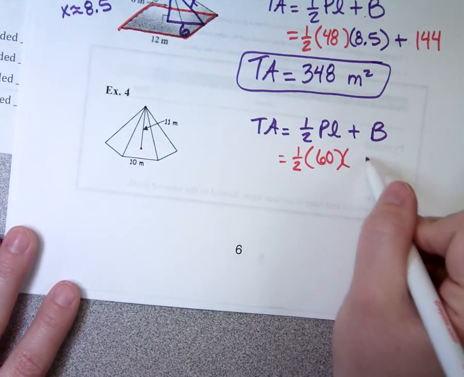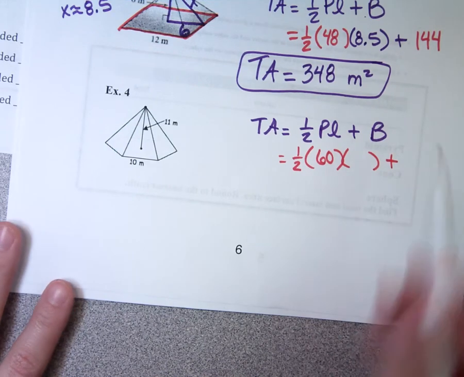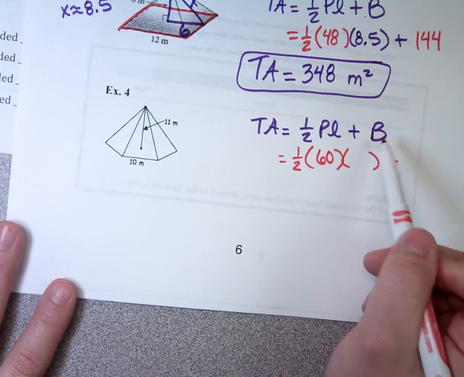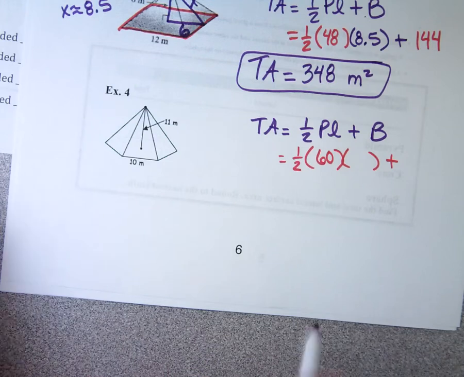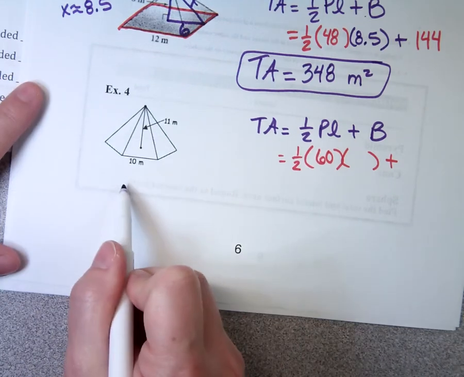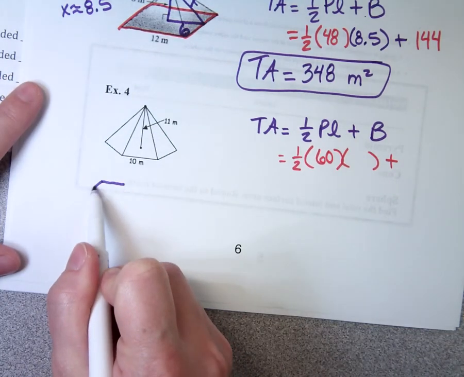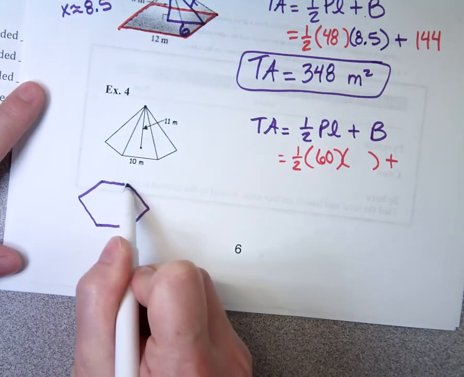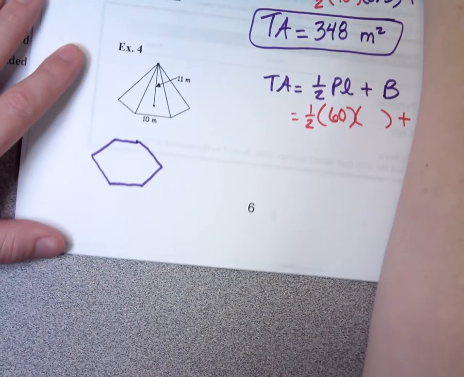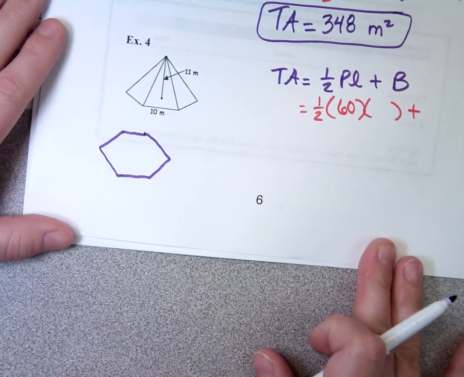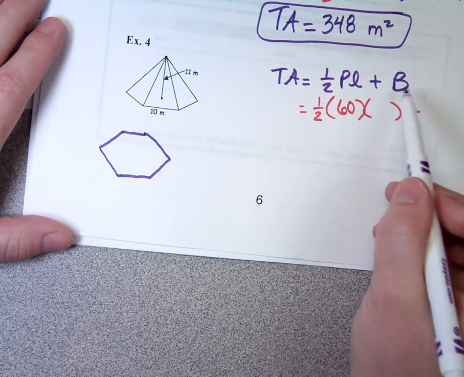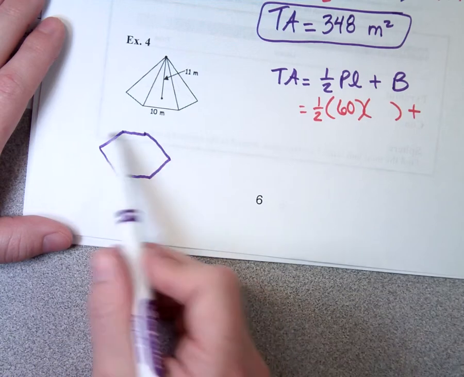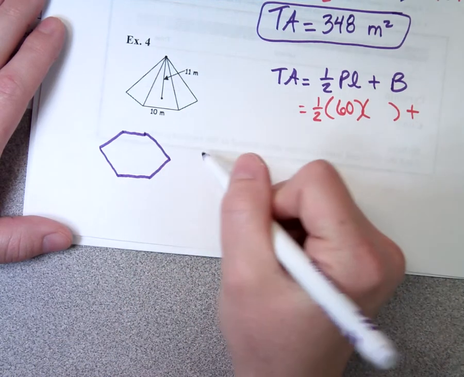No, I'm going to have to work on that. And then I'm also going to have to work on the area of the base. I actually want to work with the area of the base first. So I'm going to draw myself a hexagon down here the best I can. It's not too bad. How can I find the area of this? I'm going to work on capital B for the moment. How can I find the area of this?